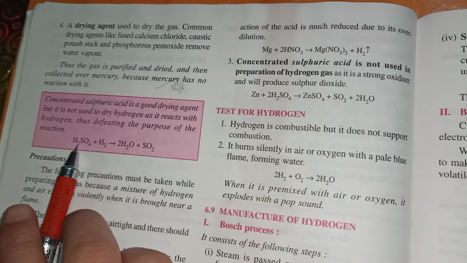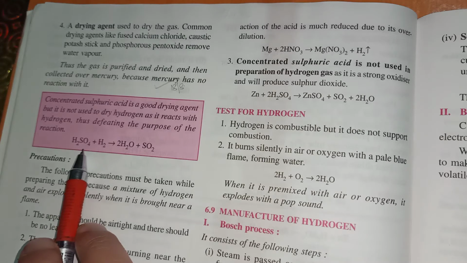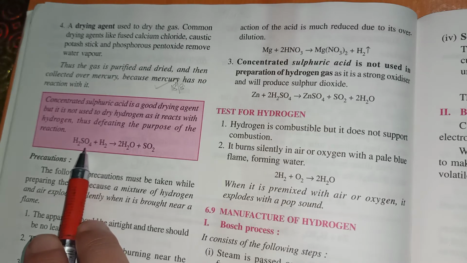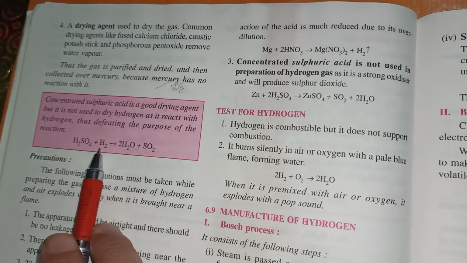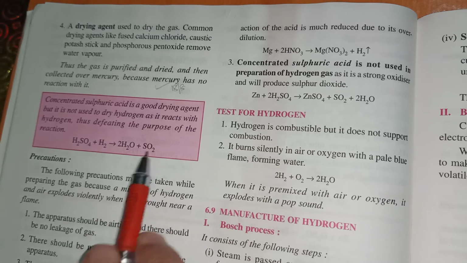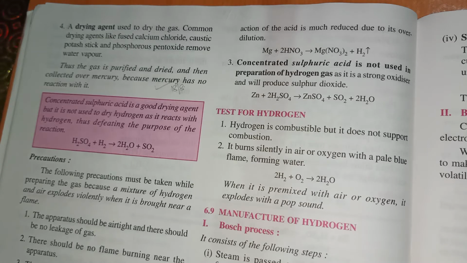So concentrated sulfuric acid is a good drying agent, but in this particular case, that acid itself reacts with hydrogen and produces water and sulfur dioxide because of its oxidizing nature. So these two we need to remember as precautions.